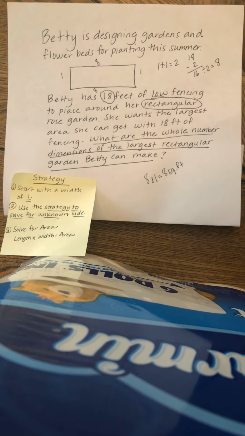So what I want you to do is pause the video and solve this problem with a width of 2, knowing that the perimeter is 18. Press pause and come back when you're ready to check.